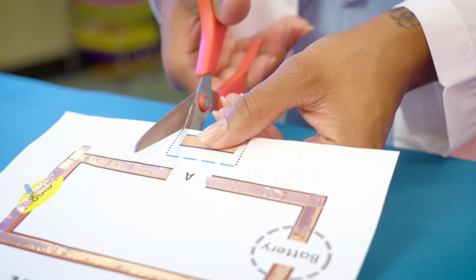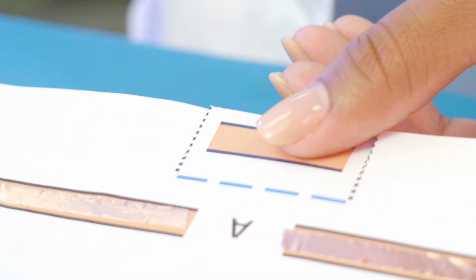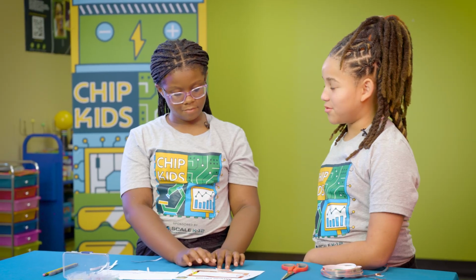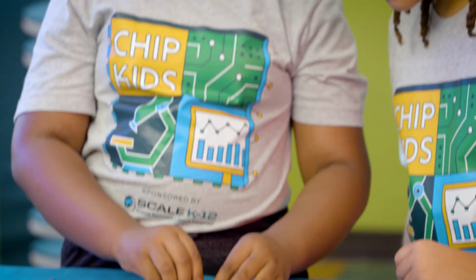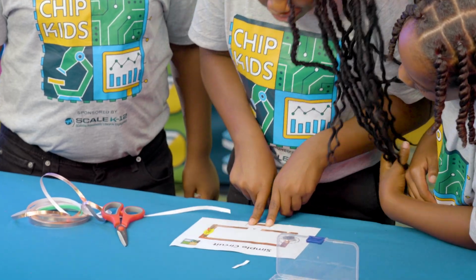We gotta cut off the switch. No, a Nintendo Switch is a game. This is not a game. But don't you think it's missing some tape too? Fold the paper to make a crease and add the copper tape. Is this what scientists do?